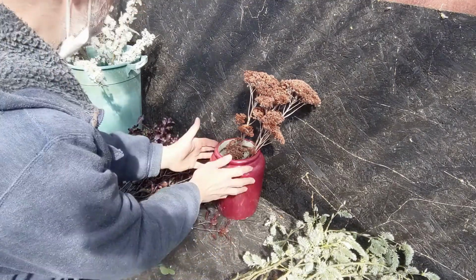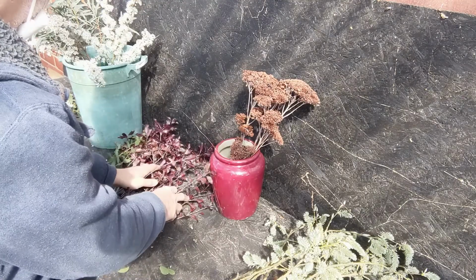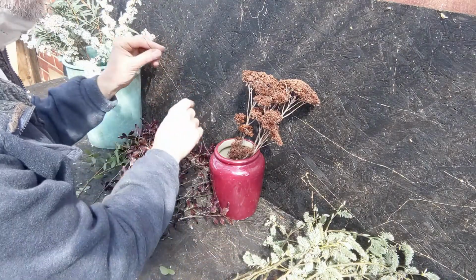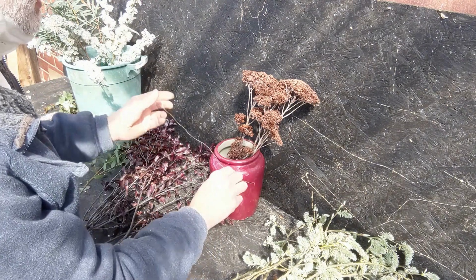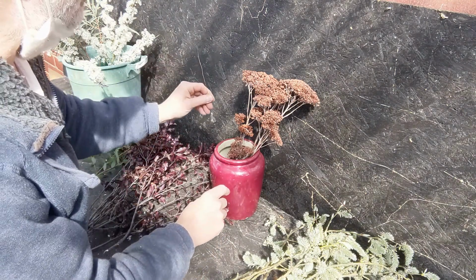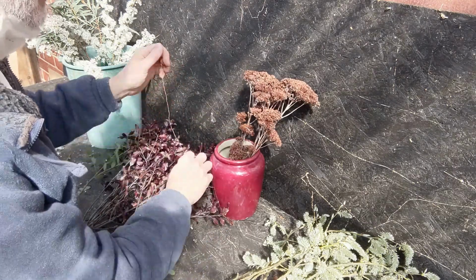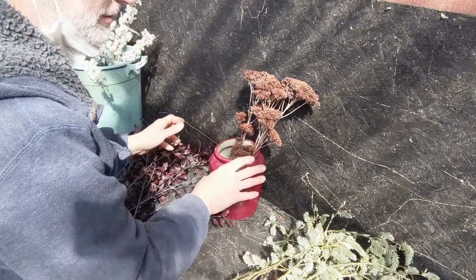Now I found this nice container which I think will work quite well with the foliage. And just to say before I start, I've got a nice bit of wire here, and if I need to stop, or when I'm finished, I can just tie the bouquet with the wire. So here we go.